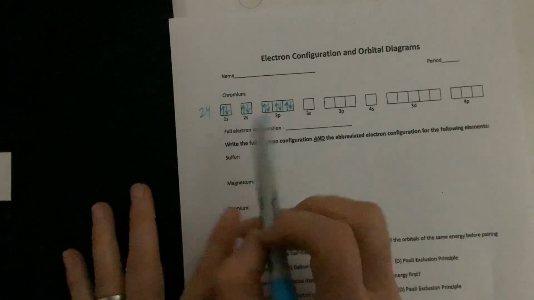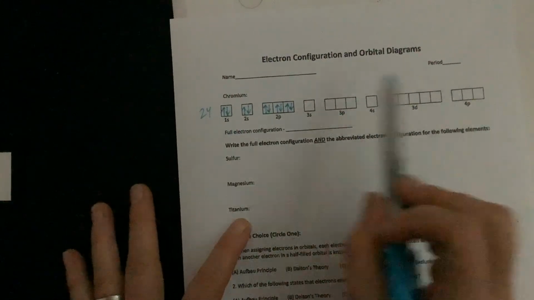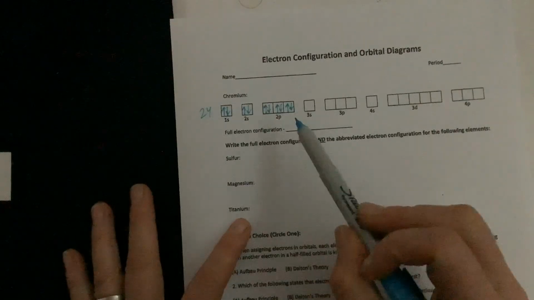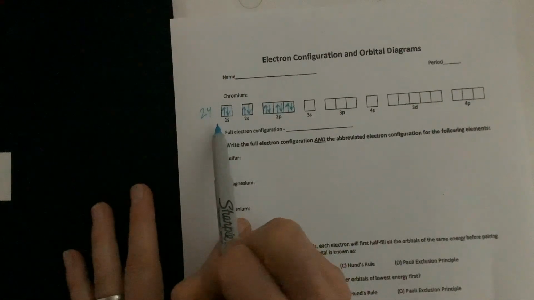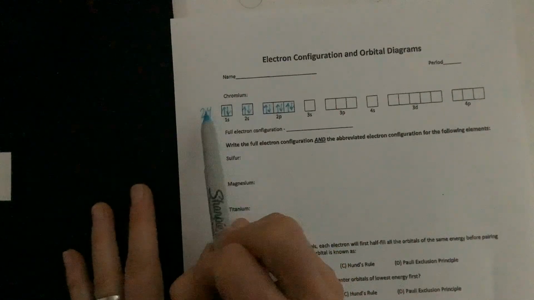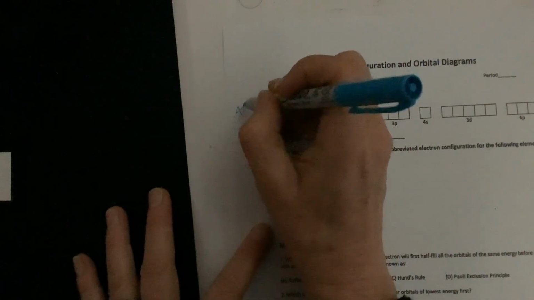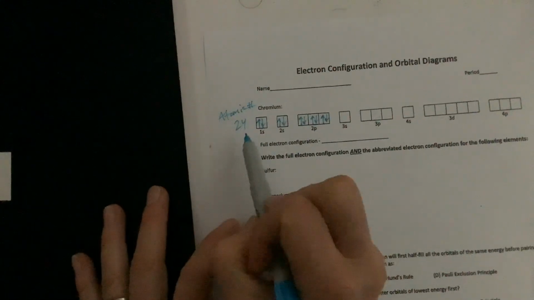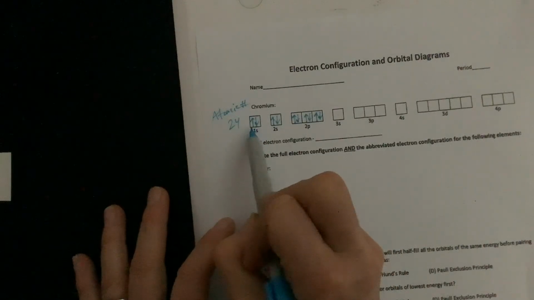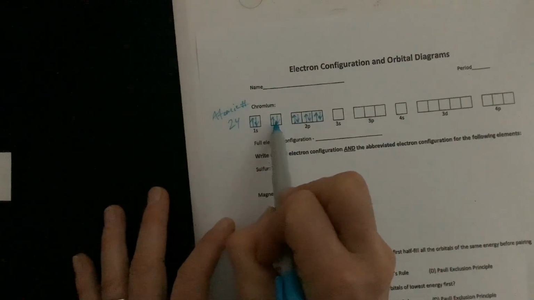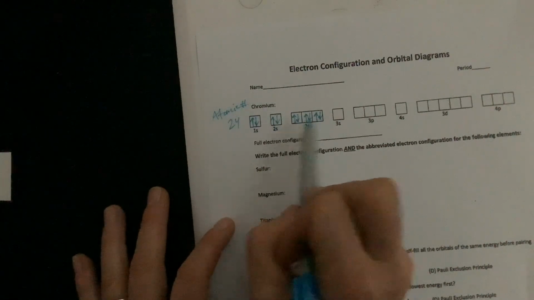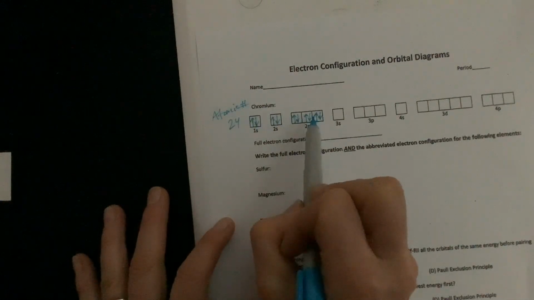So what I wanted to just double check is to make sure you're remembering how we fill these orbital diagrams from last class. Chromium has an atomic number of 24, so I know it has 24 electrons, and I've got to fill these orbitals. Only 2 electrons per orbital, so that's 2, 4, 6, 8, 10.